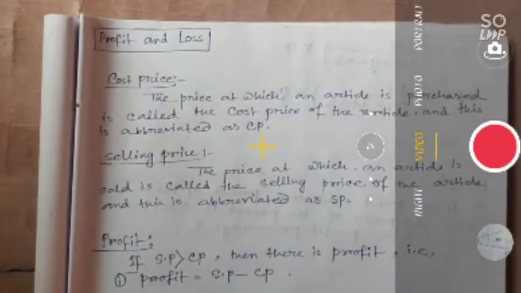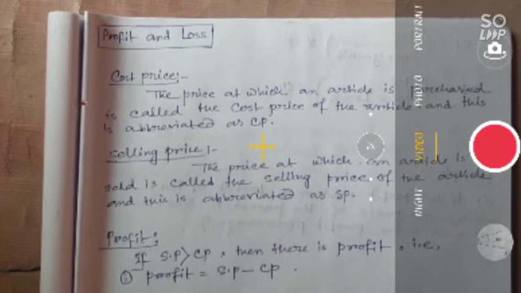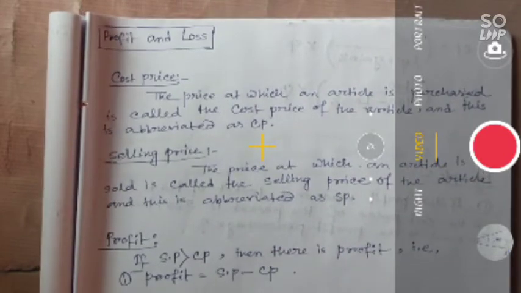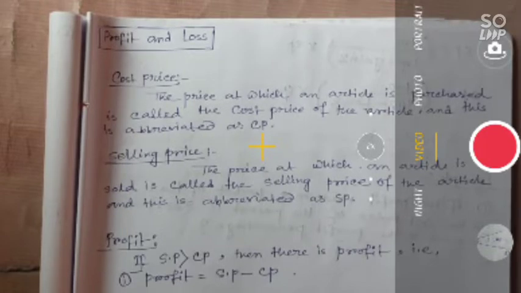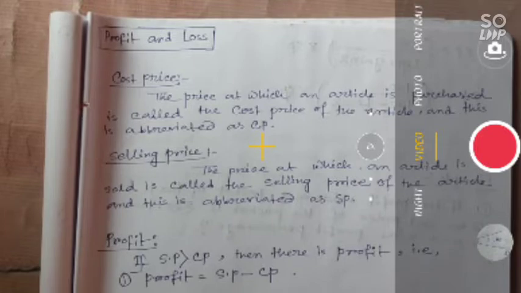Okay. So, in our day-to-day routine, we buy various articles from shops. The shopkeeper purchases these articles either from the wholesaler or directly from the manufacturers. So, who are called manufacturers? Who manufactured the articles? Those who make the articles, we call them manufacturers.